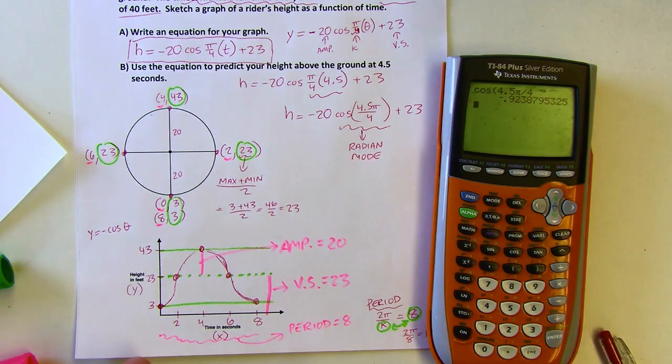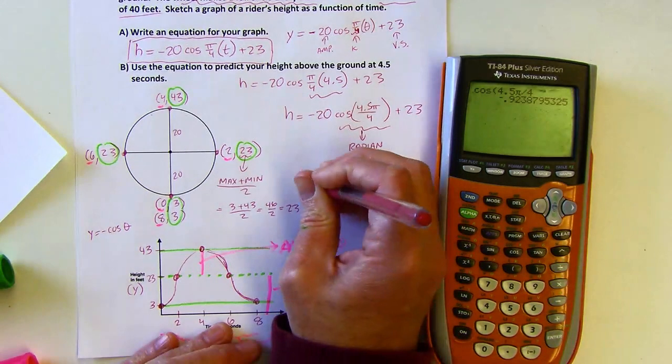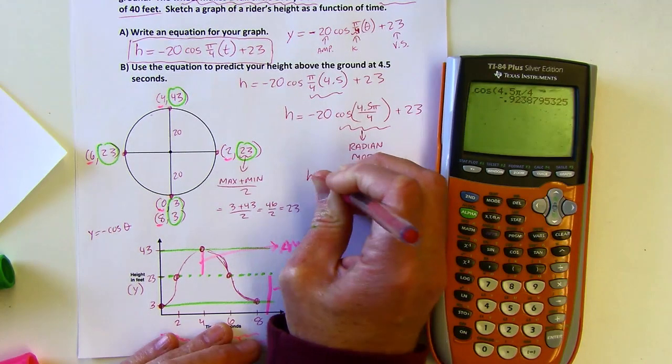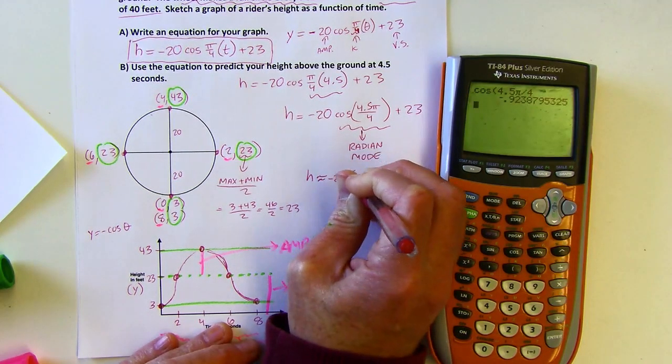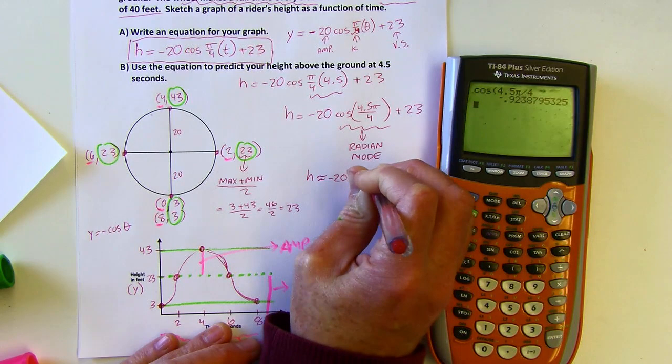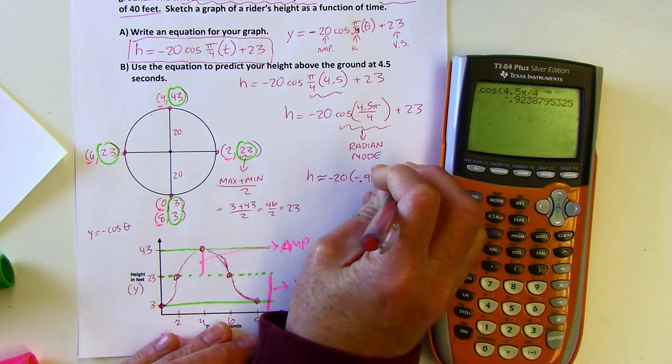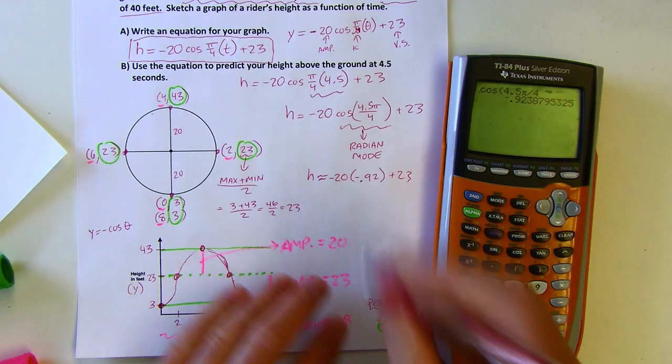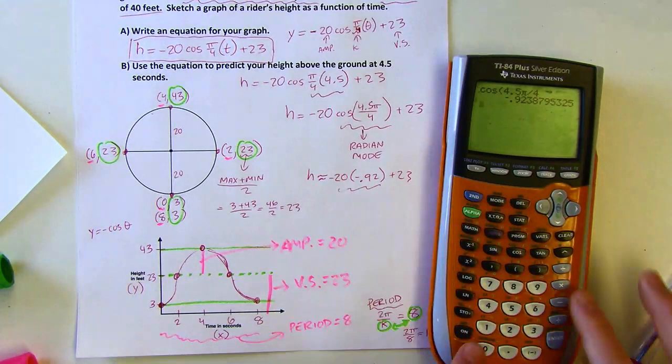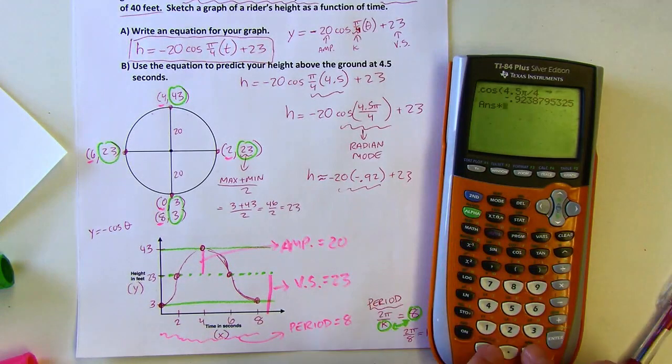Okay, so I don't want to round my answers until I get to the final answer, but just for writing this down, I've got that so far, and we'll do my multiplication. So I'm going to multiply that nice long decimal I got in my calculator by -20.